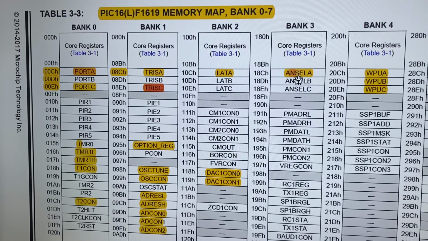And if you want to make one of these ports analog, for example, to read a voltage, you have ANSEL A for port A, analog selection for port B, analog selection for port C. In those registers, you configure which pins you want to read an analog voltage.